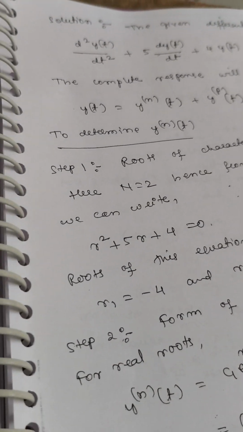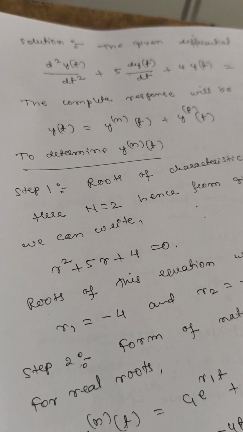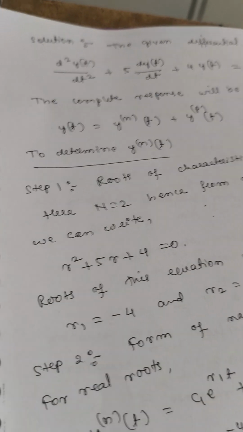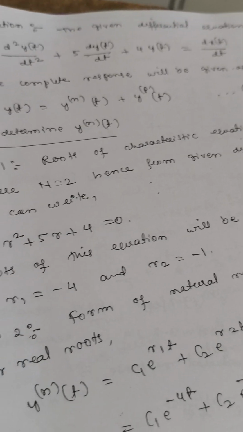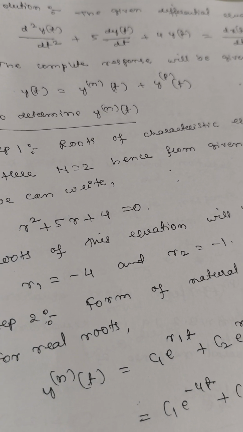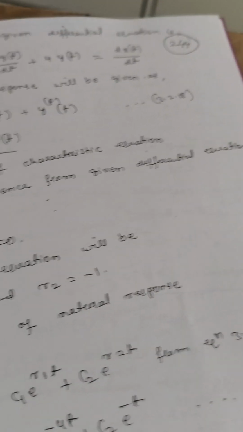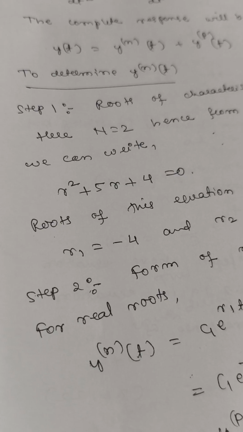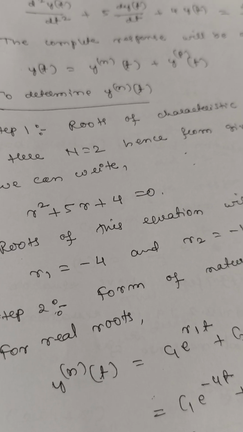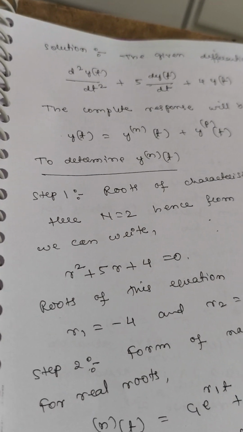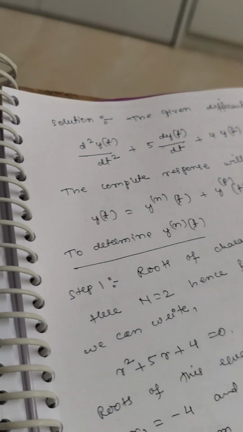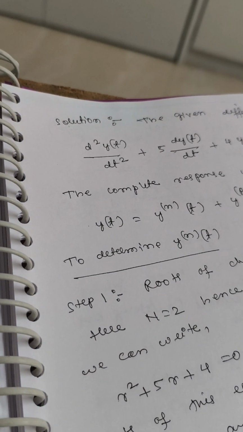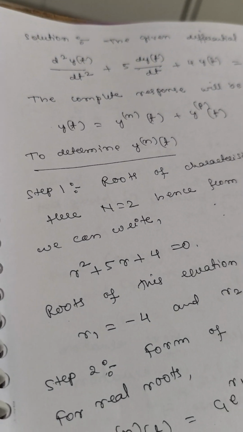Now we will find out how to obtain the natural response. There are steps. Here we need the roots of the characteristic equation. Here n is equal to 2. Hence from the given differential equation we can write n is equal to 2.